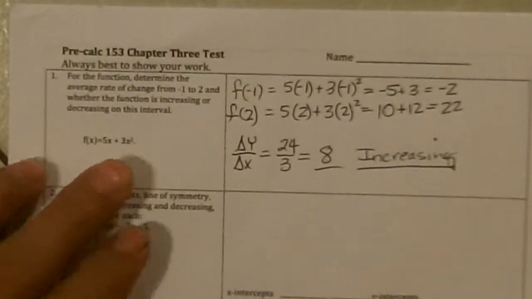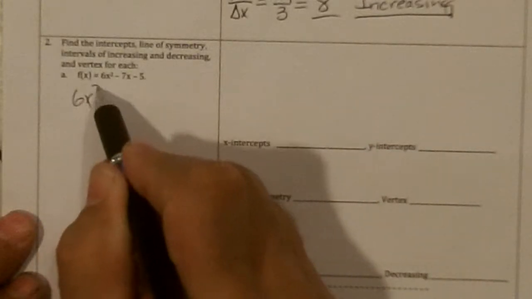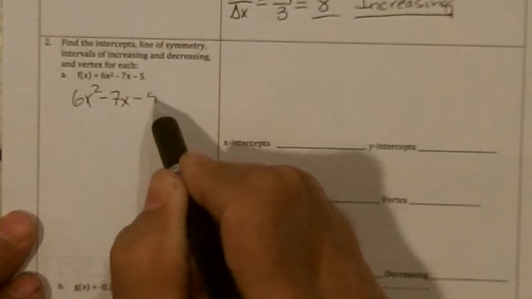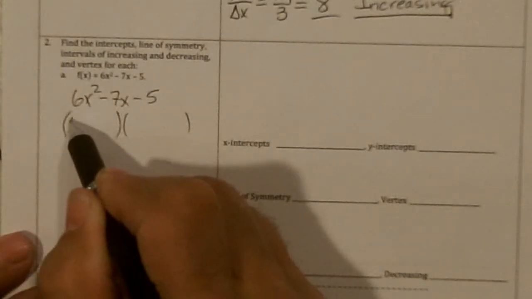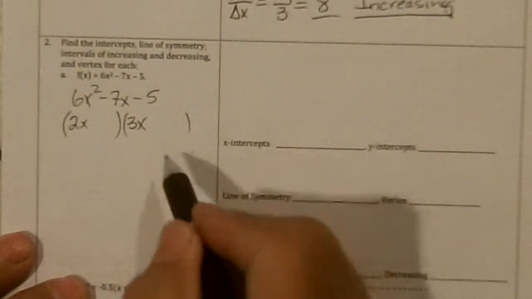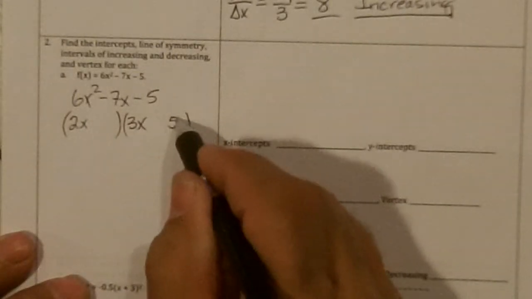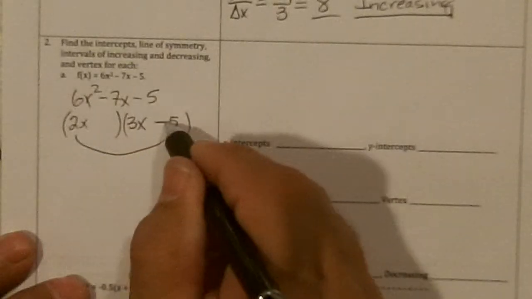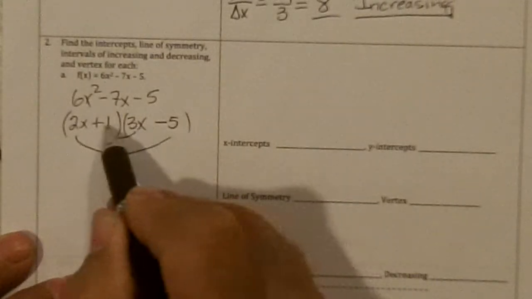Okay. Number 2. We're supposed to do all this stuff with the equation 6x squared minus 7x minus 5, which does factor to, let's see, 2x and 3x will multiply to be 6x squared. Minus 5, it's going to be a 1 and a 5, and one of them's minus. If I do 2 times 5 for the outside, that would be 10, and if I make that minus, that'll be minus 10. And if I do plus 1 here, that'll make plus 3. So minus 10 plus 3 is -7.